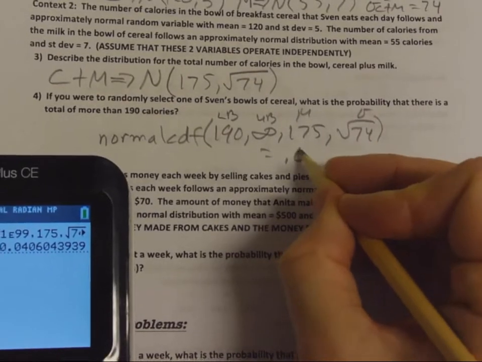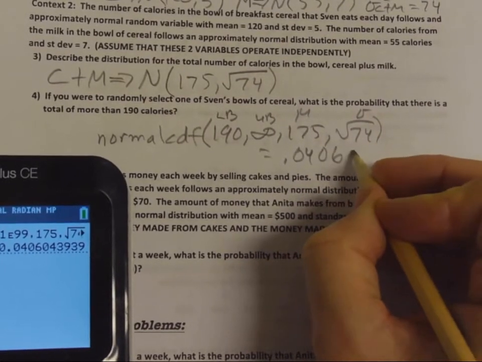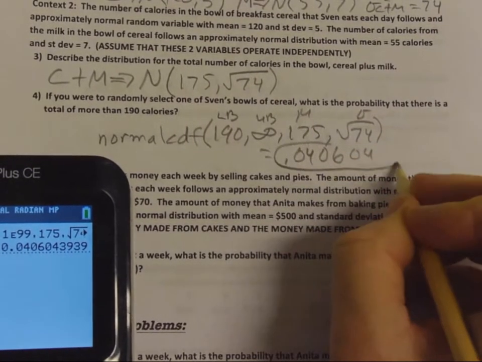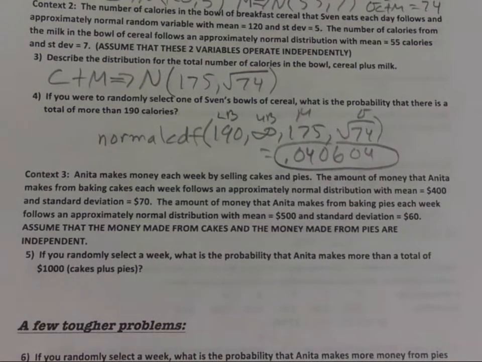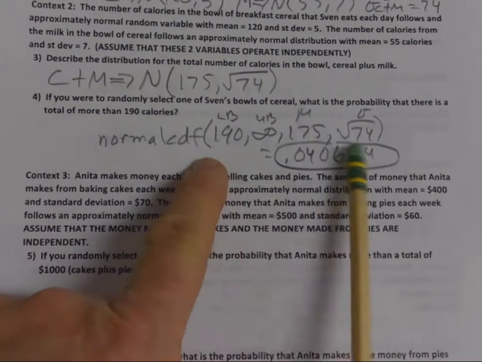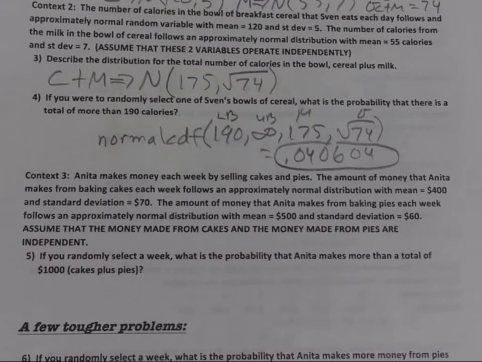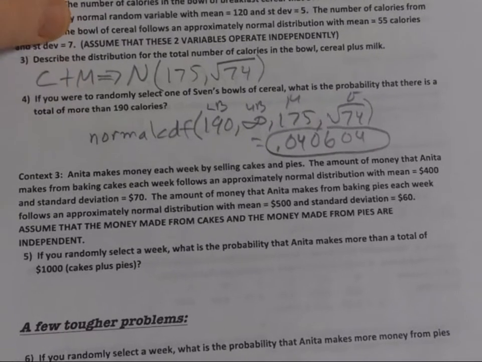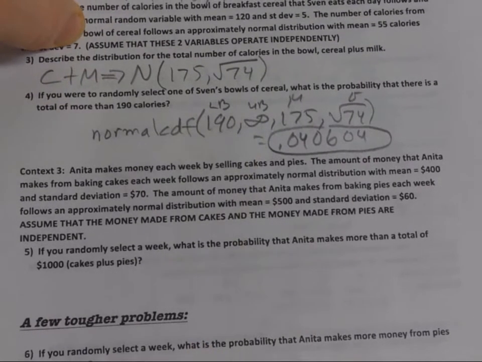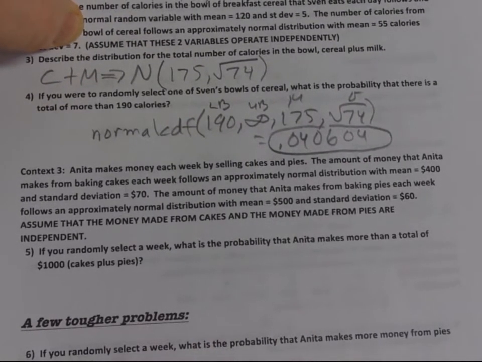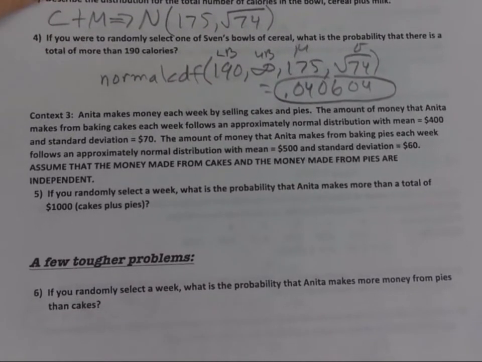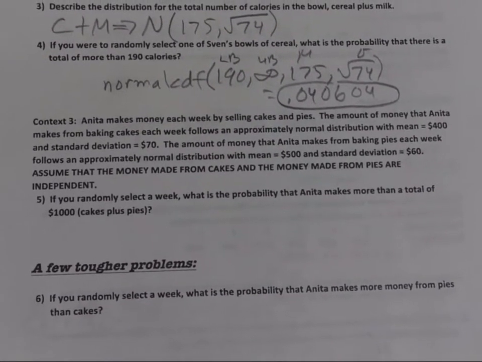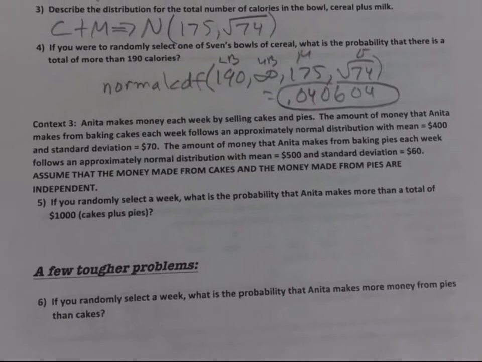That in fact is going to equal 0.040604 right there. So it's kind of unlikely to happen that you would get that many calories. It happens less than 5% of the time, so we would say that is statistically significant. But anyway, that is adding together two random variables.